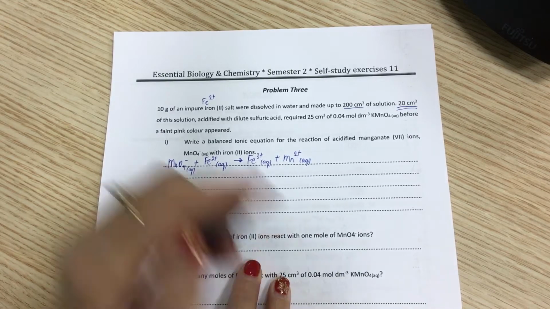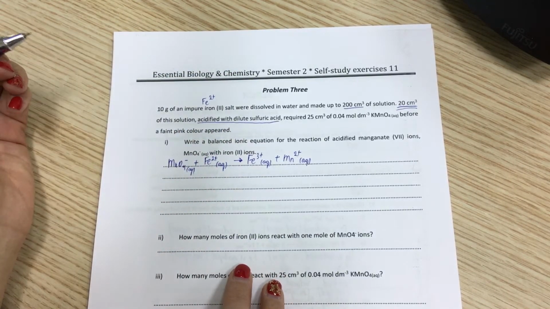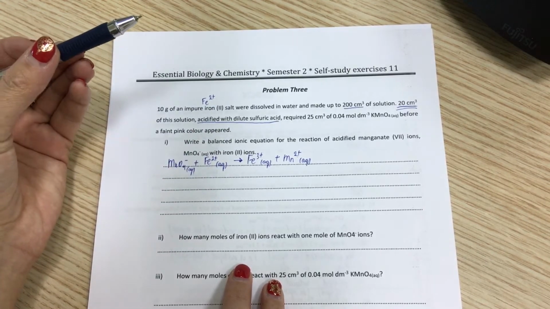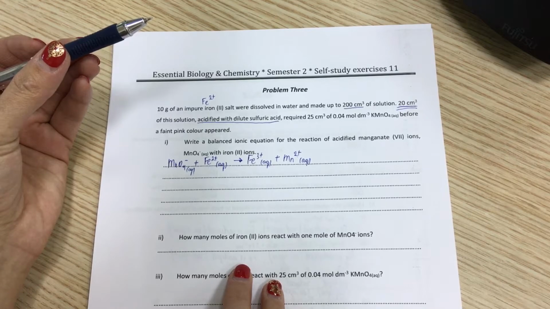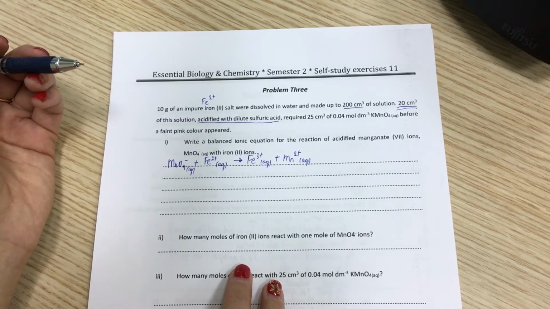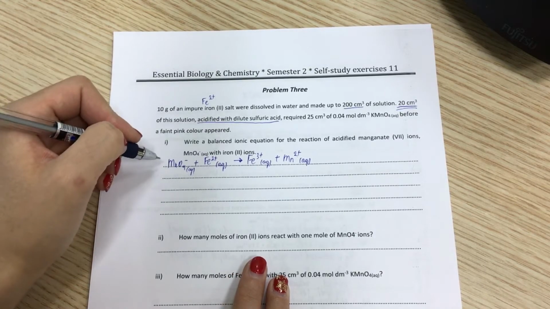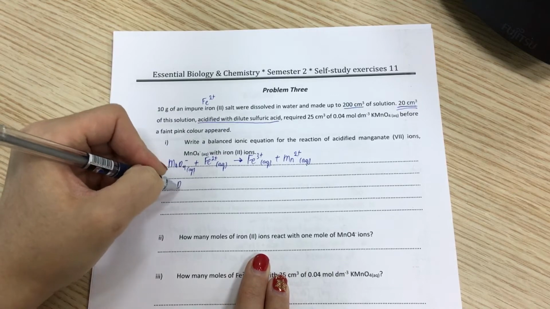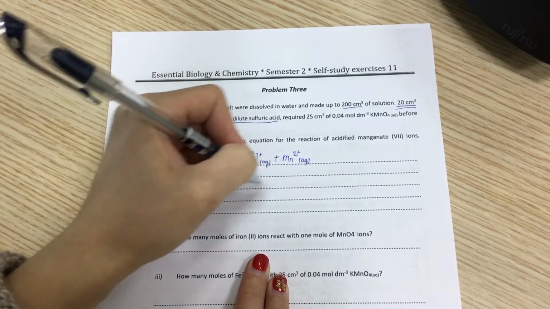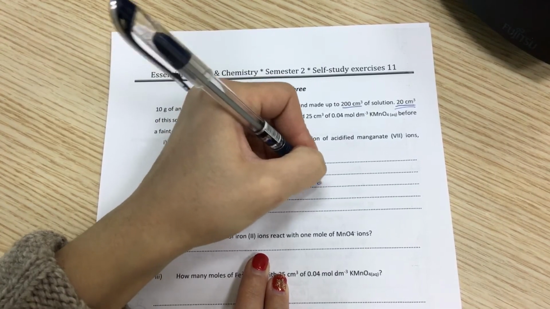And we know that it's in acidic conditions because the iron was acidified with dilute sulfuric acid. So I can apply all the rules that we covered in the lecture and balance this ionic equation. First thing is to split them into two: MnO4- and Mn2+, and then the second one would be Fe2+ oxidized to Fe3+.